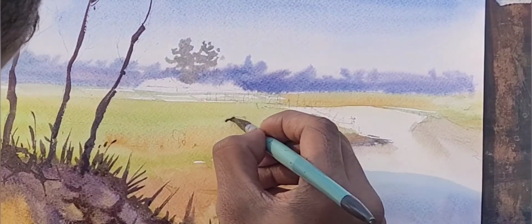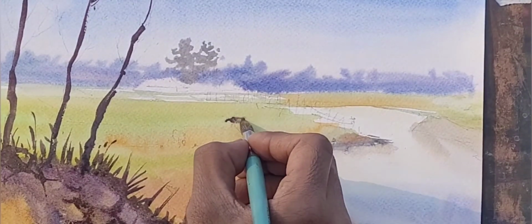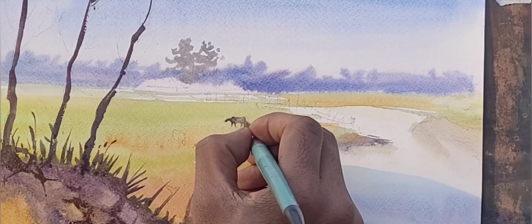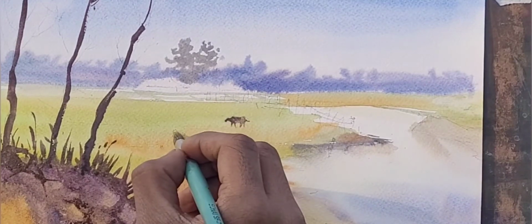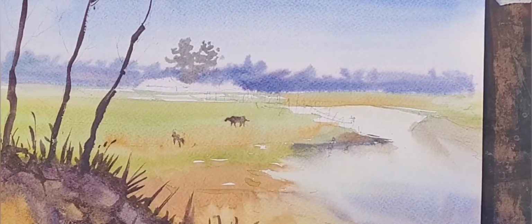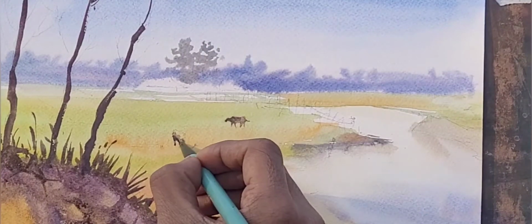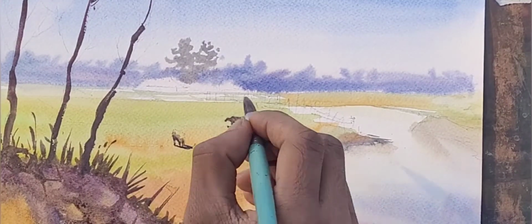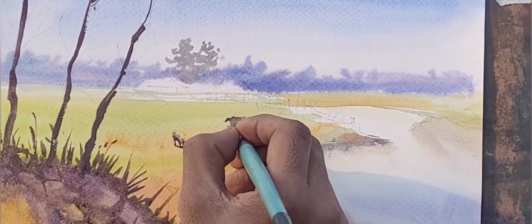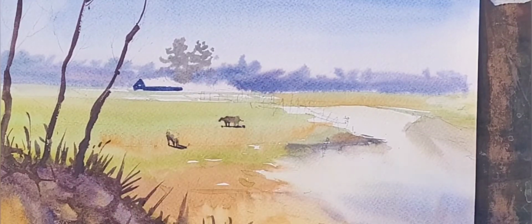One of the most important things in painting is adding some life into it by painting animals and human figures. To do that, you have to be slow and take a little bit of extra care of anatomy. Adding some shades in the distant houses just to give an impression of the village.